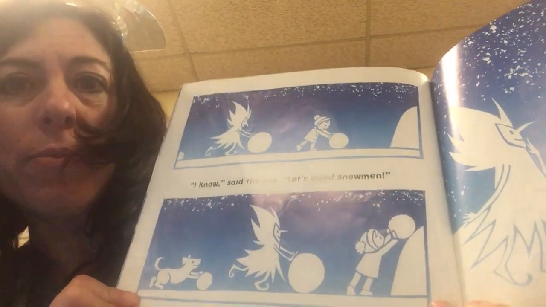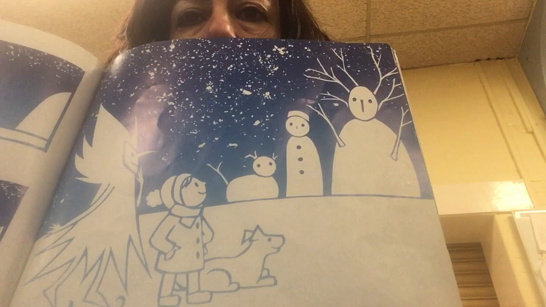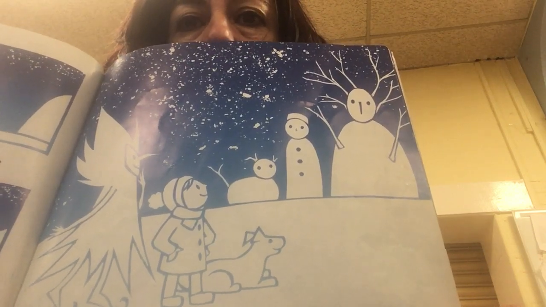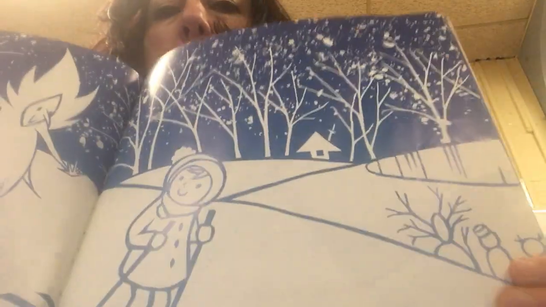Ooh, they're going to build something. What do you think they're going to build? I know, said the boy. Let's build a snowman. Now they're going to build 3. Can you see which one's which? Which one's the dog? Which one's the little boy? And which one's Jack Frost? All winter, the boy was careful not to mention anything cold. So the dog, Jack Frost, and the boy could play together.